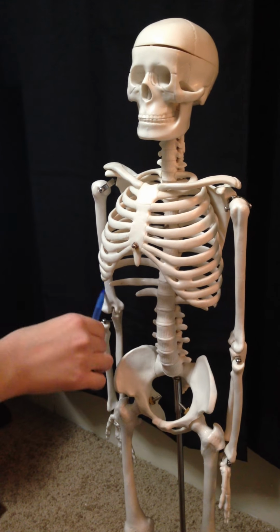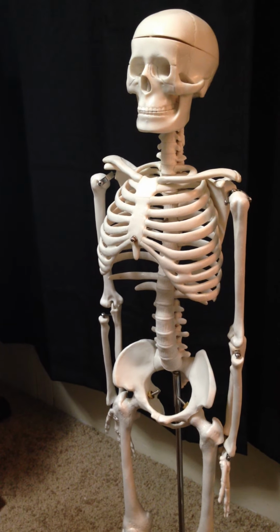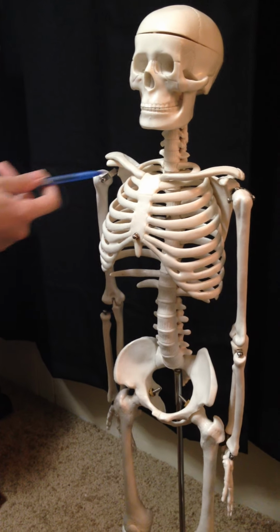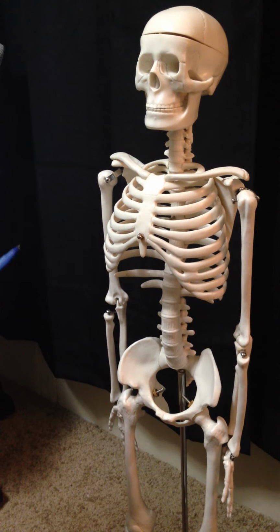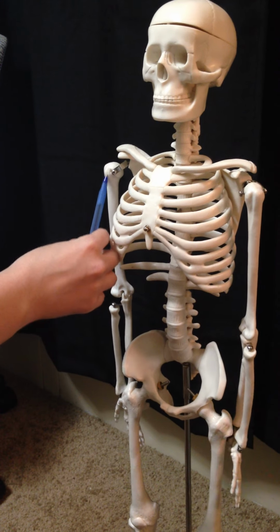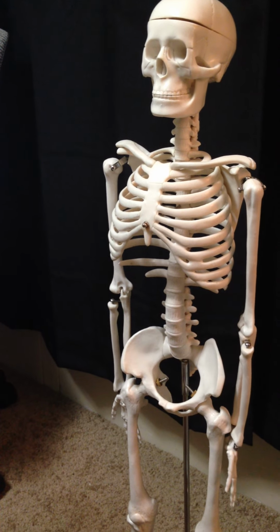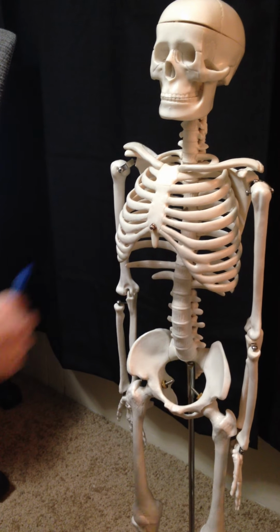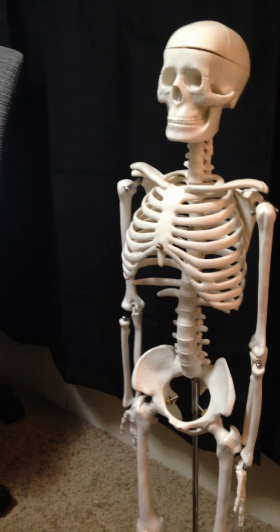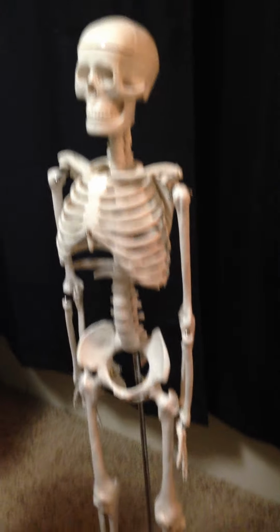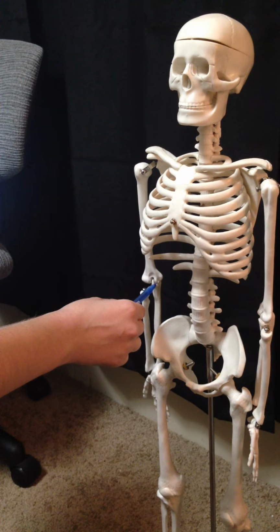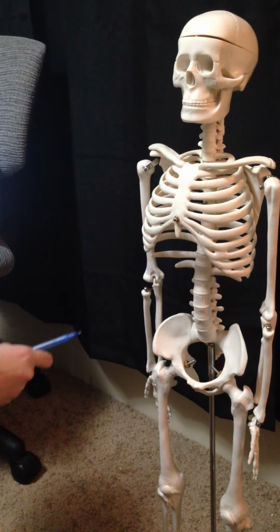which is this long bone, and the head of the humerus is right here, and that meets the glenoid cavity. The greater tubercle is right there. The lesser tubercle is more up here in the front there. The deltoid tuberosity, see there's a little arch here, that's the deltoid tuberosity. The medial epicondyle is found right there, and the lateral epicondyle would be on the opposite side.